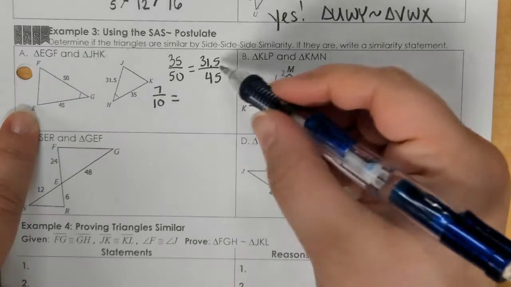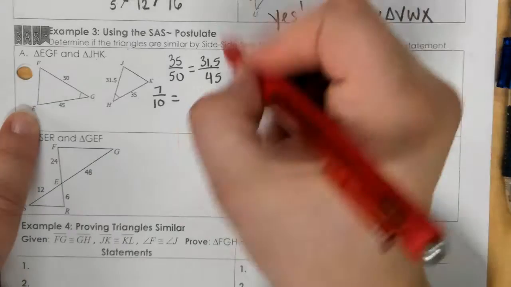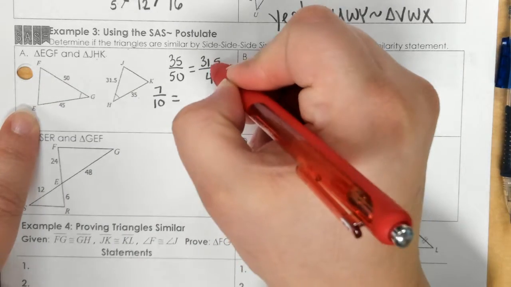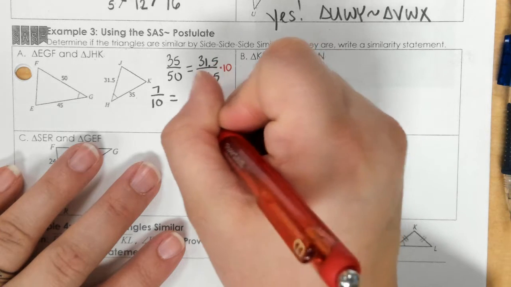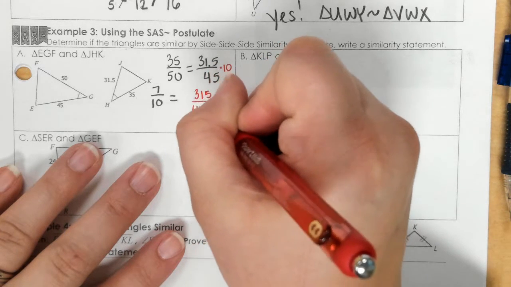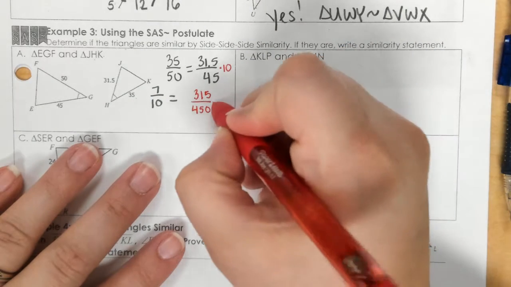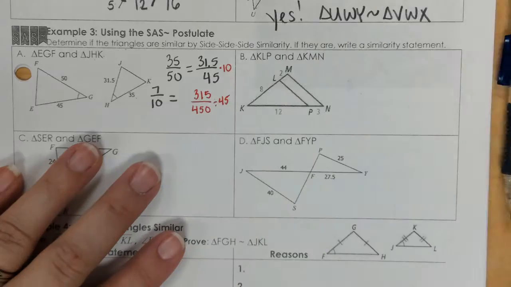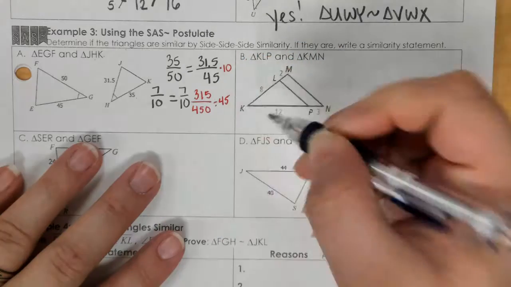Okay, but then for these here, I need to multiply by 10 again because the 0.5 is in the tenths place. So I get 315/450. And if I reduce that by 45, we get 7/10. Okay.